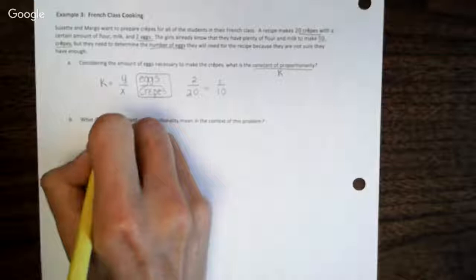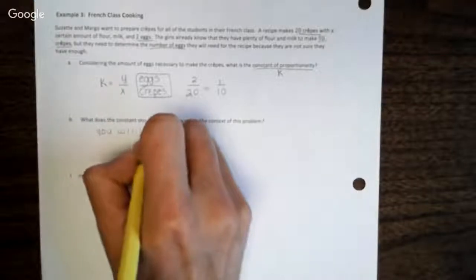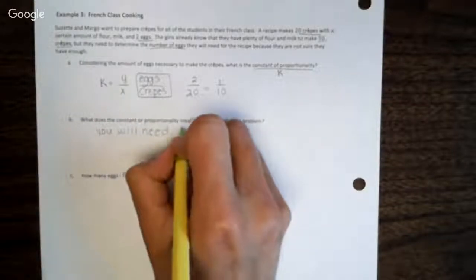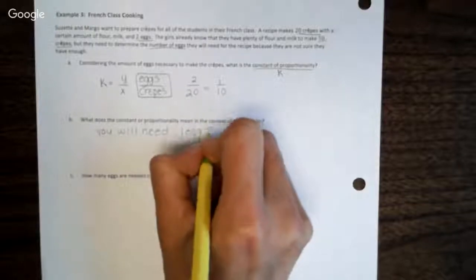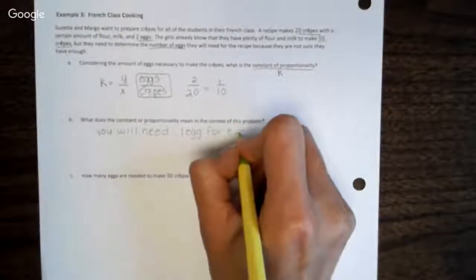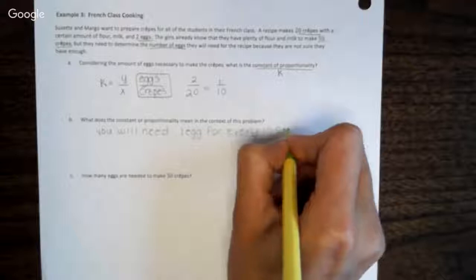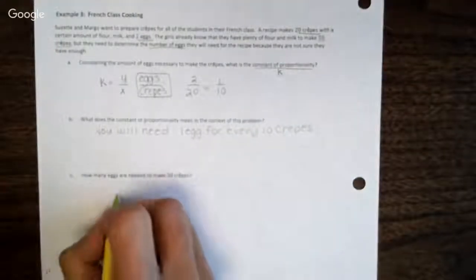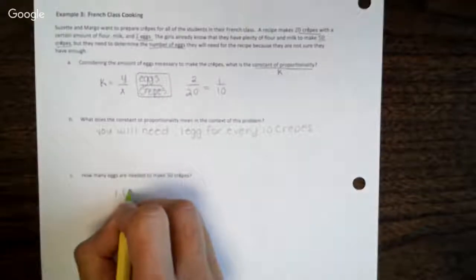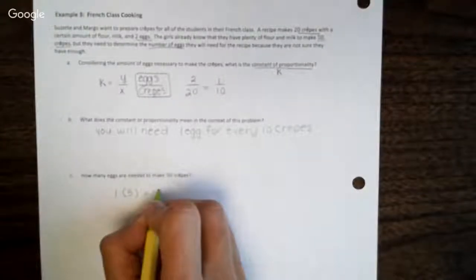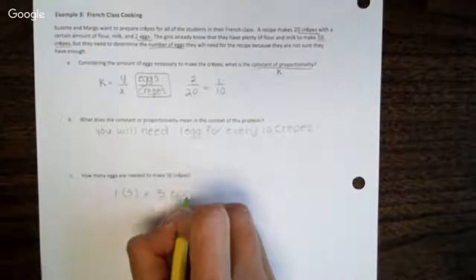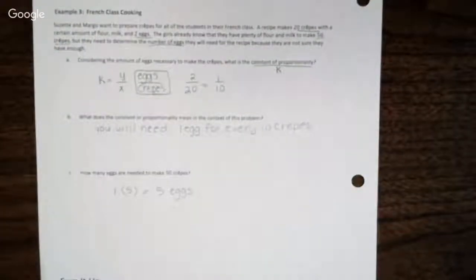This means that you will need 1 egg for every 10 crepes, using your label here. So how many would you need for 50? Well, 1 egg for every 10, and there's 5 sections of those, so you need 5 eggs.